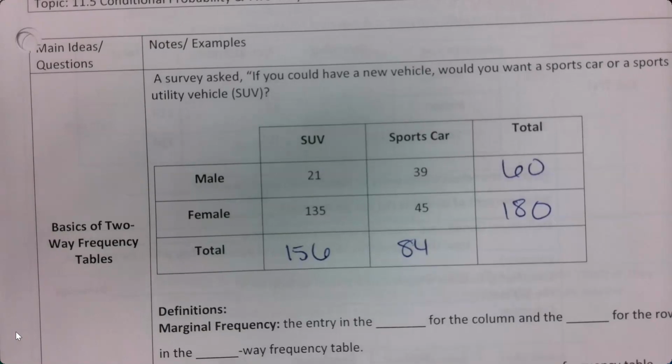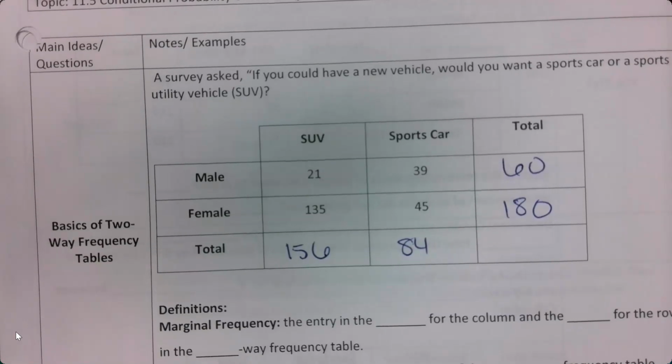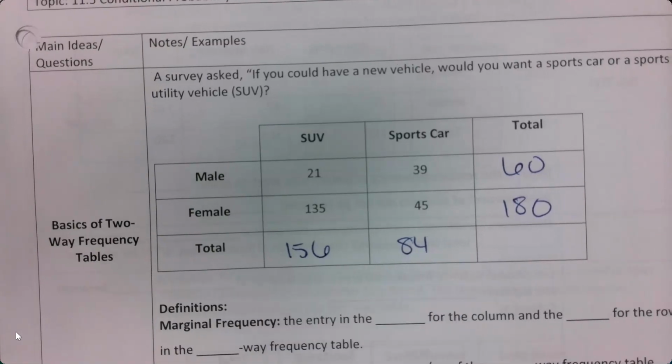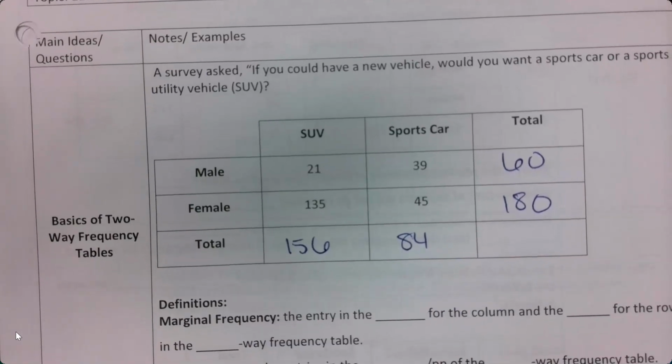Okay. And then my total. I can either add the 60 and 180 or the 156 and the 84. It should give me the same total. 240.